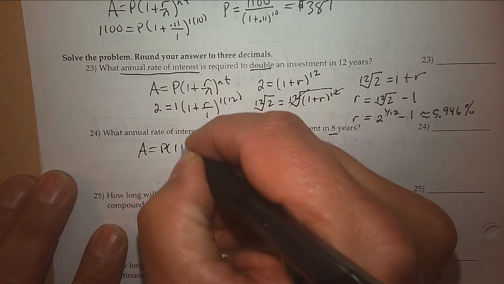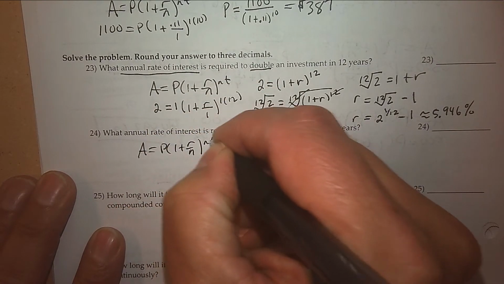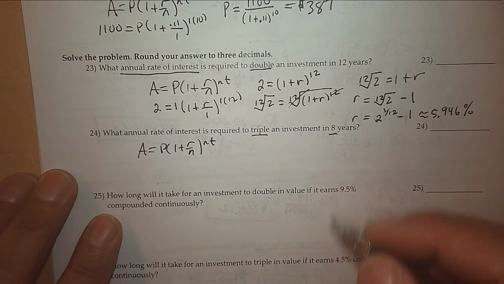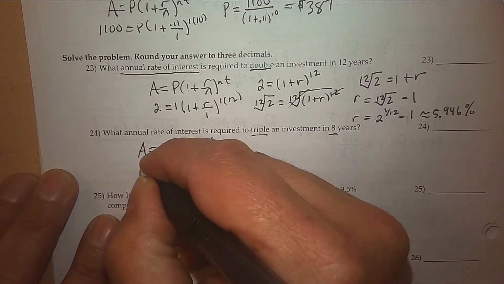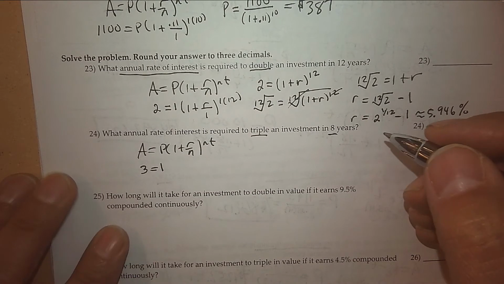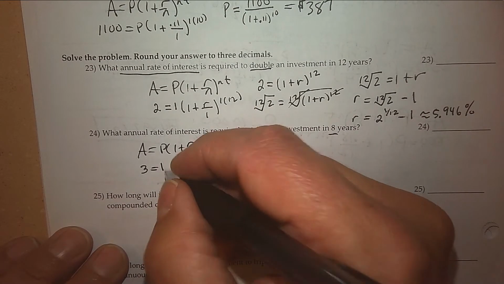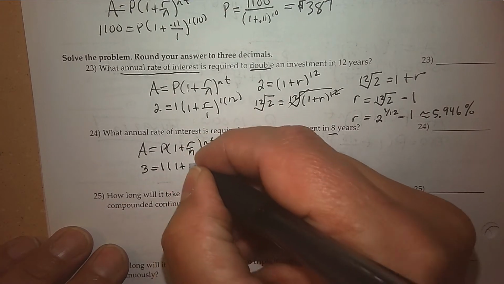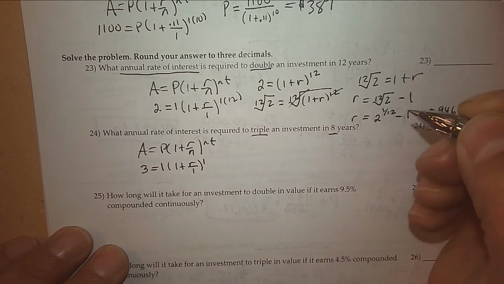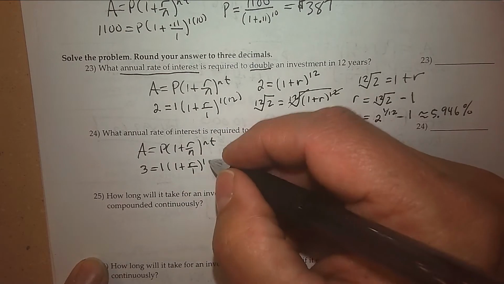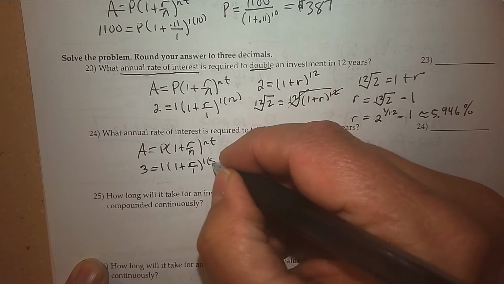We're going to triple. Triple means I need to pick two numbers that are tripled, so I'm going to pick the easiest, 1 and 3. You could pick other numbers that are tripled and get the same answer. I'm looking for the interest rate. Annual rate of interest means it's compounded once a year, and time in this case is 8.